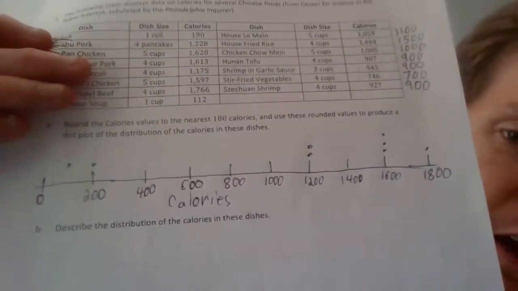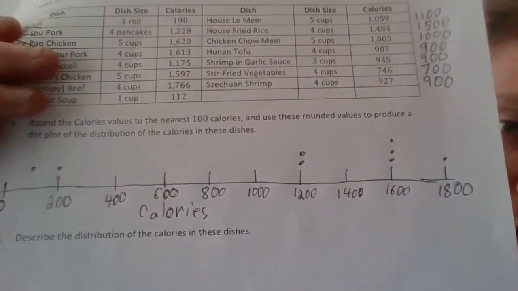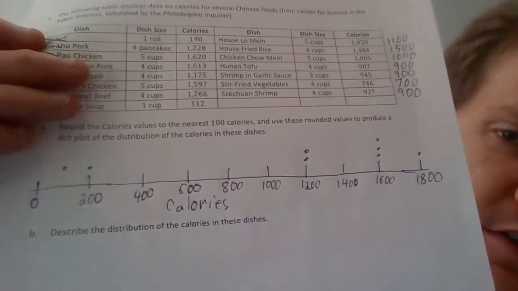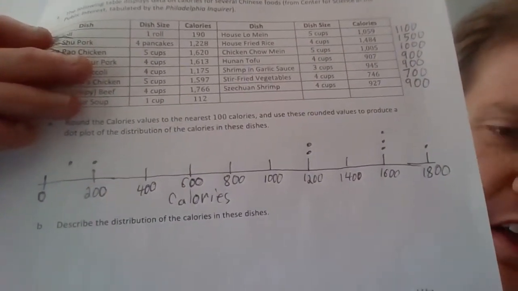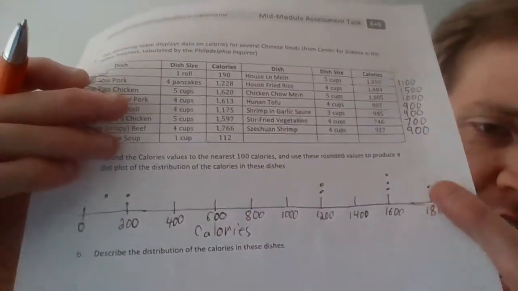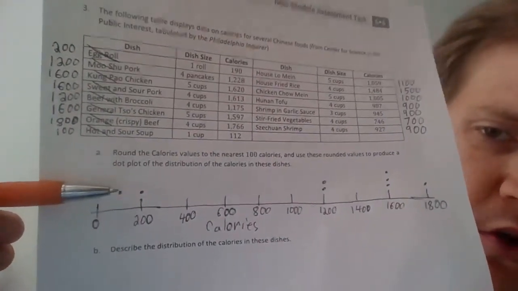And as you can see, so far, it's working out pretty well for me because it's pretty easy. If it doesn't land exactly on one of the numbers, if it's 100, it'll just go halfway in between the two that you're looking at. So I think that's a pretty good way to count to make your dot plot.